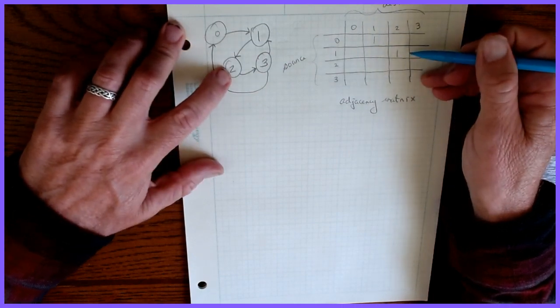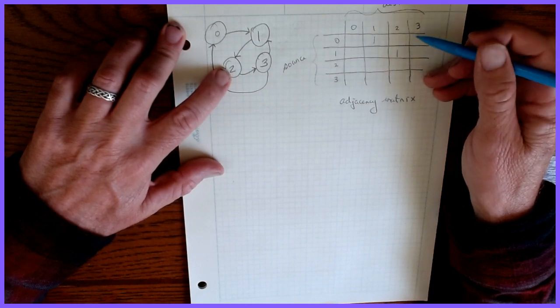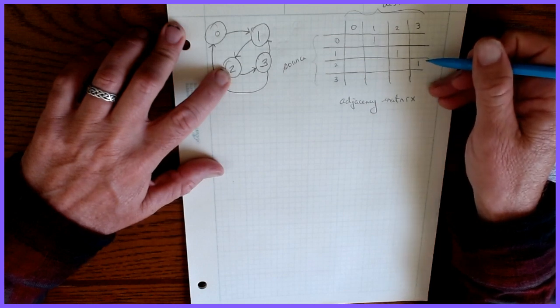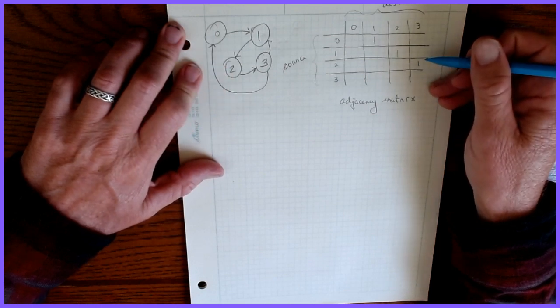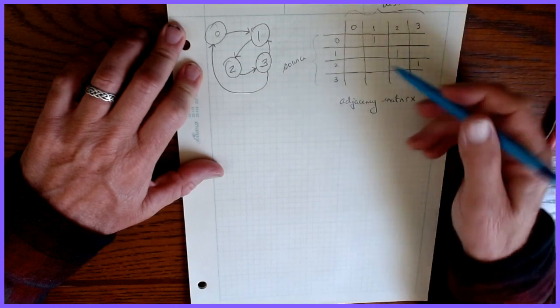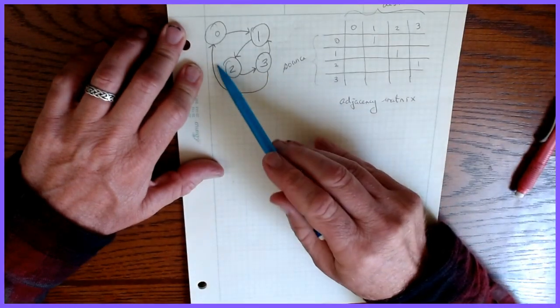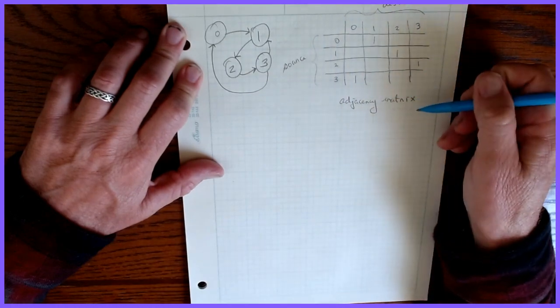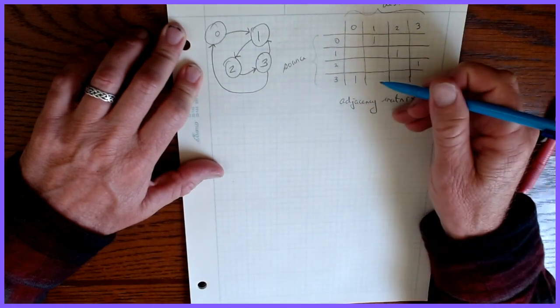When I go to vertex 2, I only have a connection to vertex 3, so I put a 1 there. Now on vertex 3, I have connections to this big loopy one to 0, like that, and I have a connection to vertex 1.